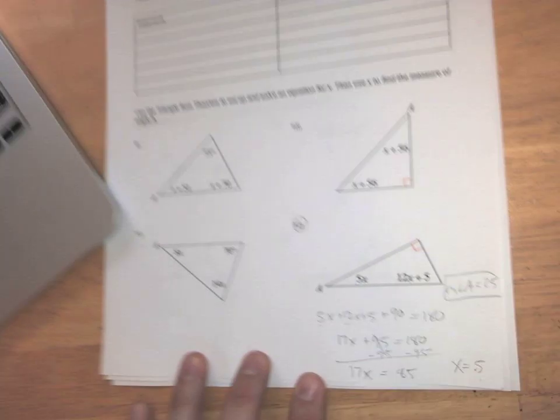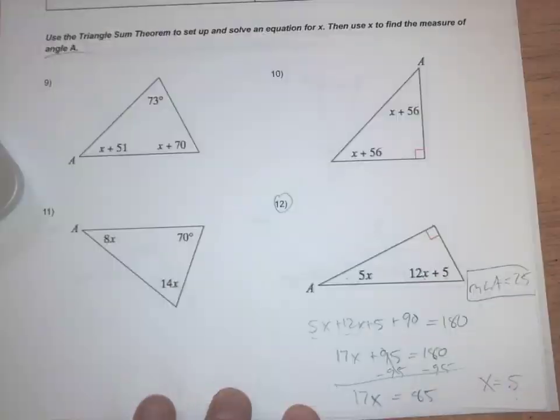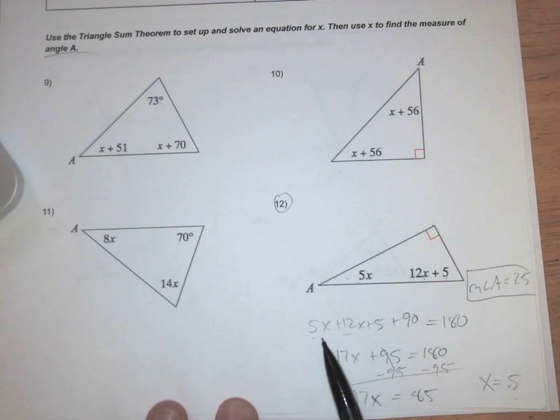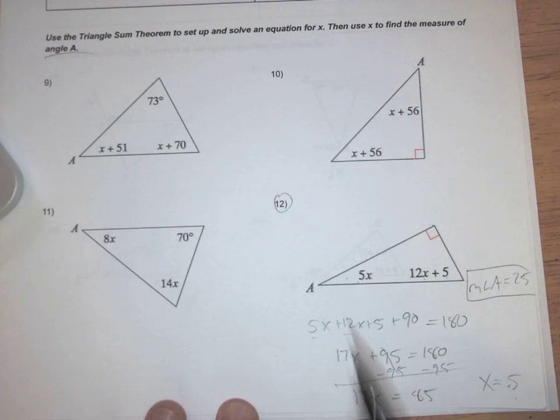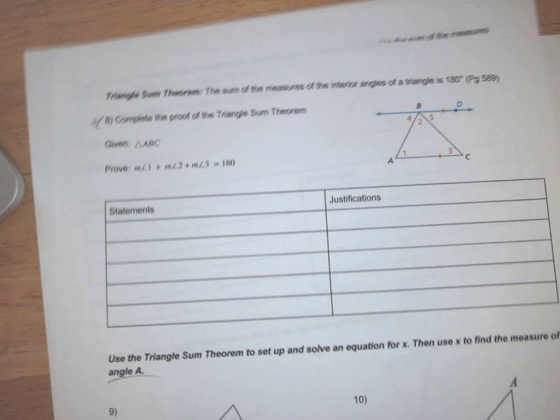Shoot, I cut that off. Okay, there's the rest of it, sorry about that. So combine like terms, subtract 95 from both sides, divide both sides by 17, x is 5, plug back in, 5 times 5 is 25. The measure of angle A is 25. So that's using the triangle sum theorem.